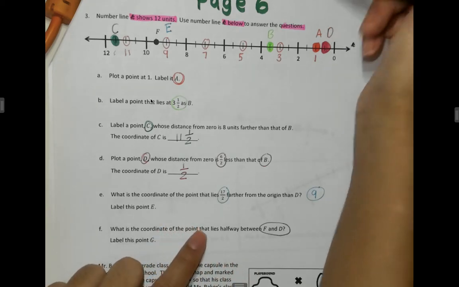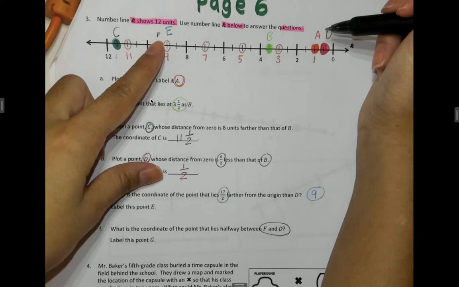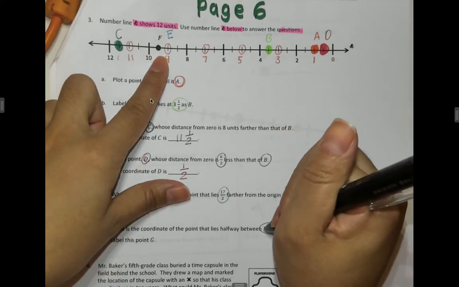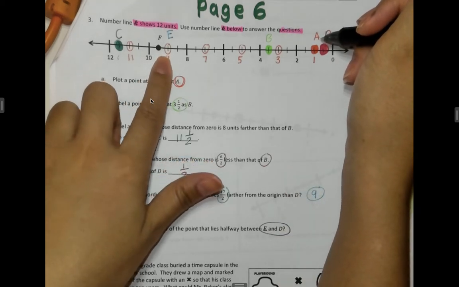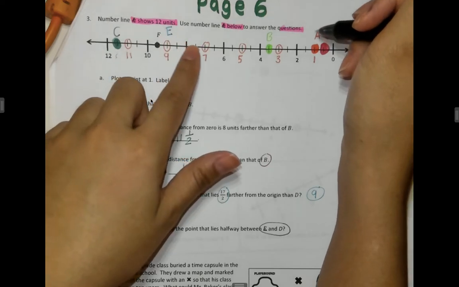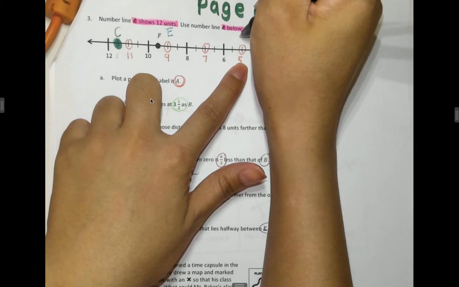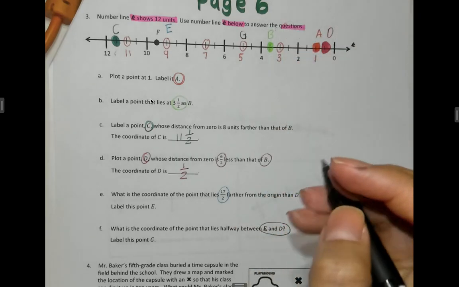Lies halfway between D and F. Do they mean E? I think they mean E right here. E and D. So E and D right in between is going to be our coordinate 5. So this is where my new coordinate is, and it is called coordinate G. There's a typo right there. That is actually E and D, okay? So that is the number 5.